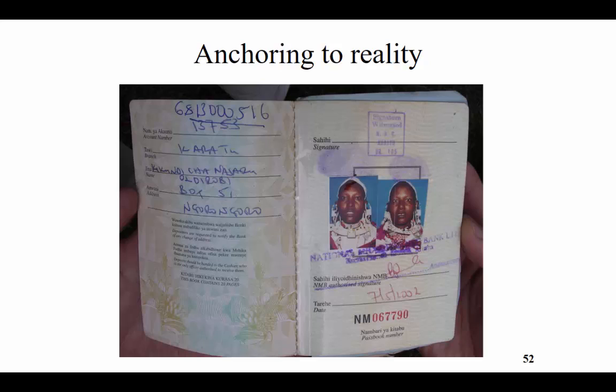Now, an important feature of all of these documents is that they have to be anchored to real stuff. So if you have a document documenting the value of a factory, you have to have some way of knowing that this document is about this factory. And similarly, if you have a bank account, you have to have some way of knowing that this is your bank account rather than someone else's bank account. And so this is why all the photographs get stamped, so that people can't take somebody else's bank account and get the money by switching out the photographs.